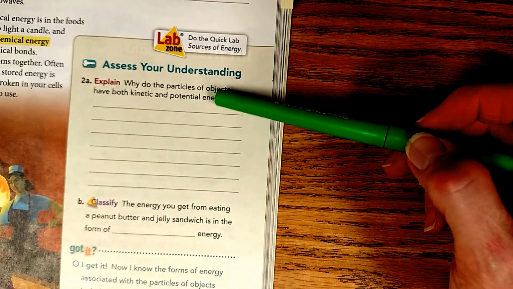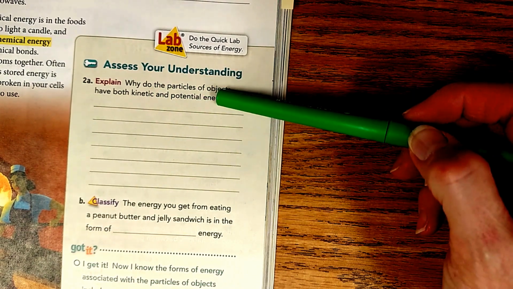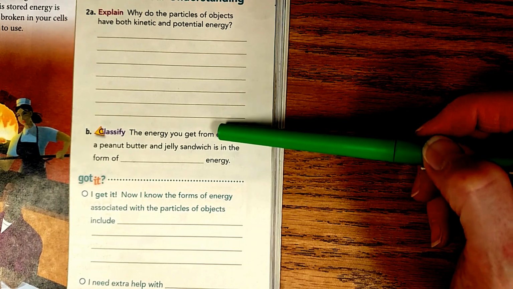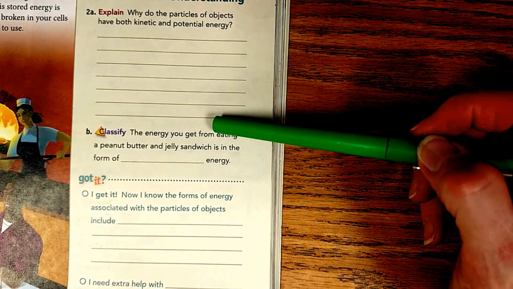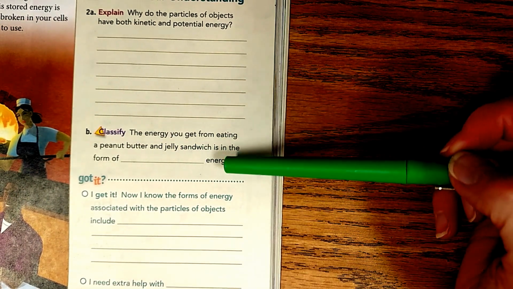Assess your understanding. Why do the particles of objects have both kinetic and potential energy? Go ahead and pause and answer that question. The energy you get from eating a peanut butter and jelly sandwich is in the form of blank kind of energy.